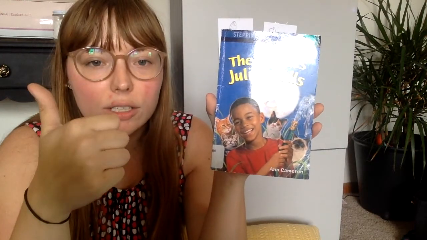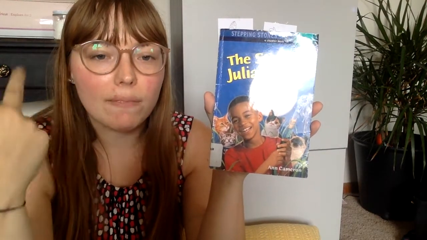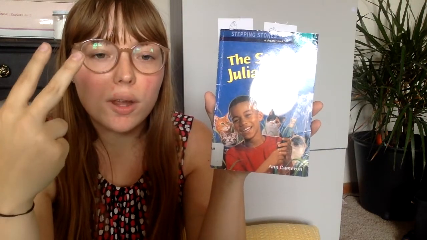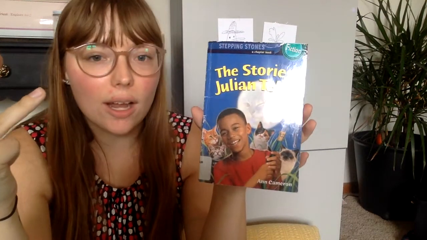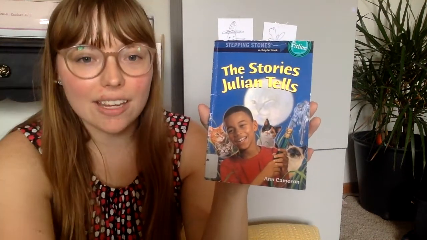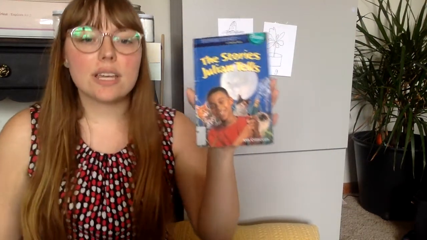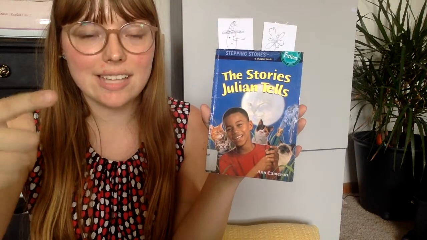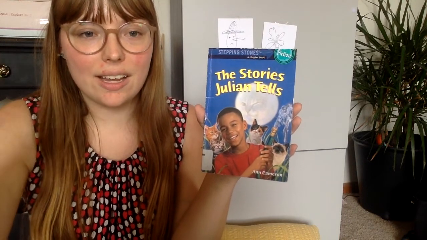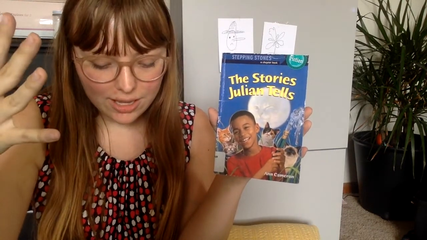So we have characters, we have setting, we have the beginning of the story. What do you think we might need next? The middle of the story, and what else? The end of the story. So when we retell a story, we need characters, setting, beginning, middle, and end.